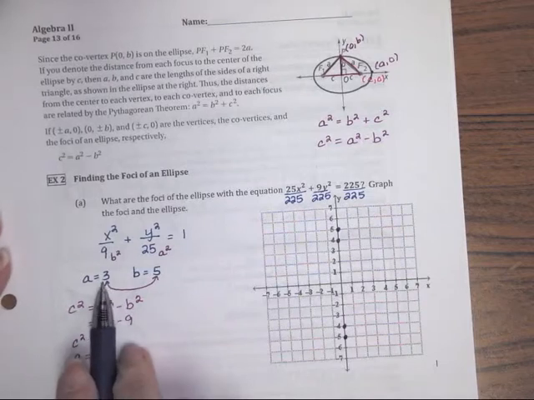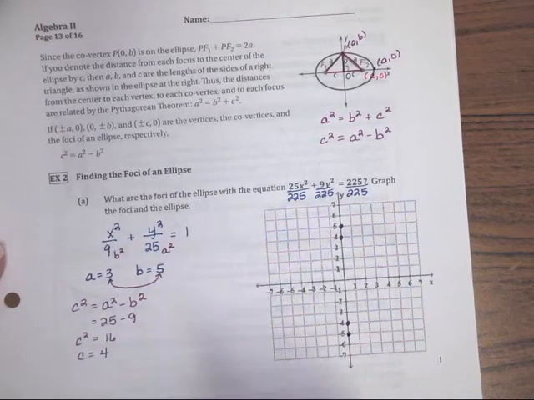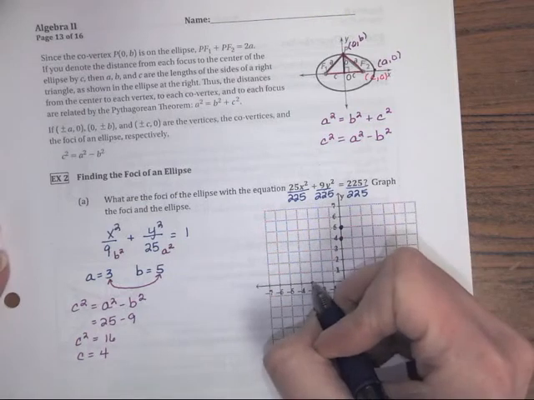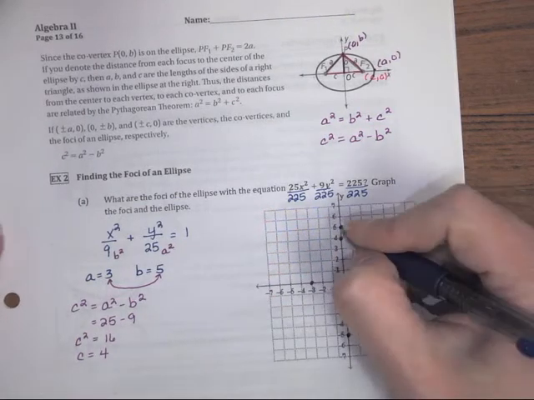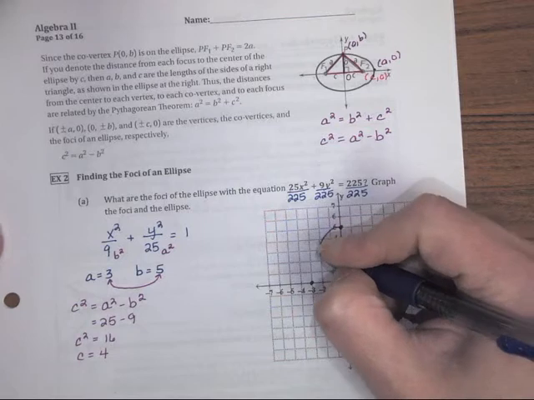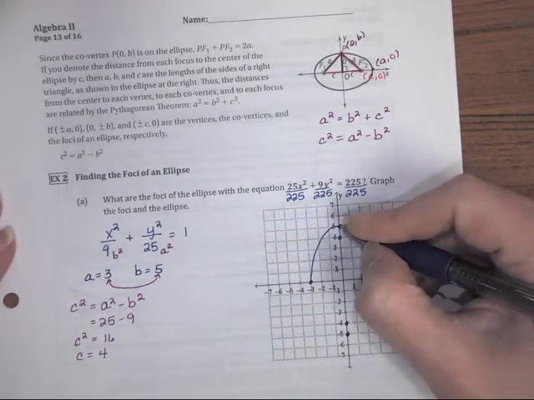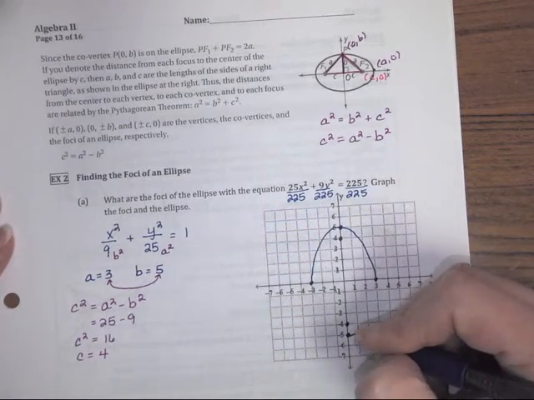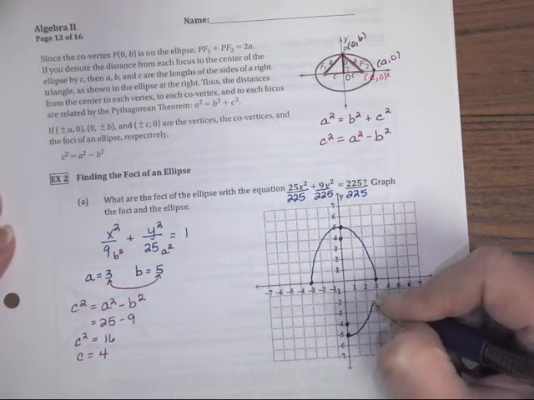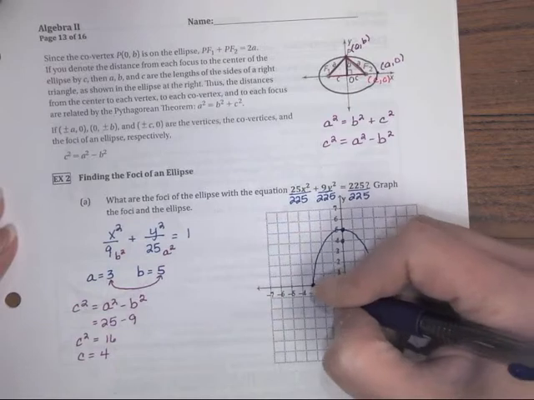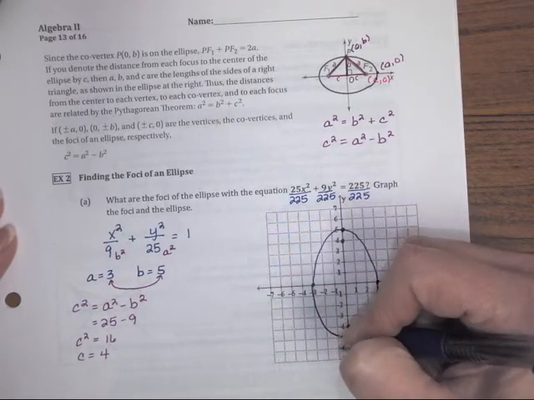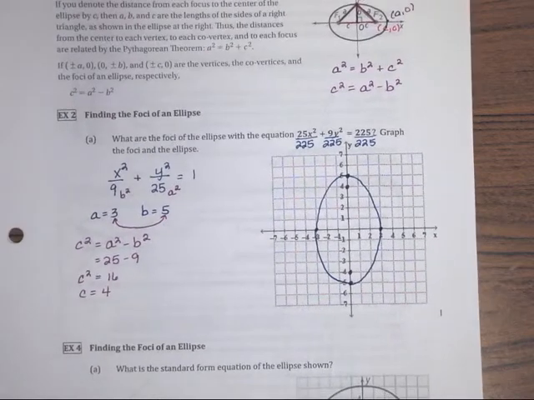And then you're going to have 3, 0, and negative 3, 0. And we can draw our ellipse from this. There we go. Lovely little ellipse. Okay.